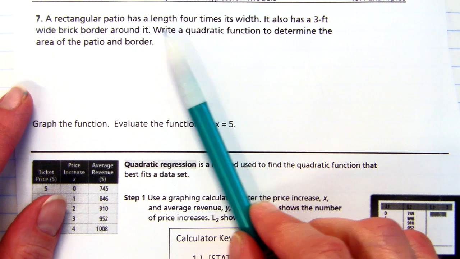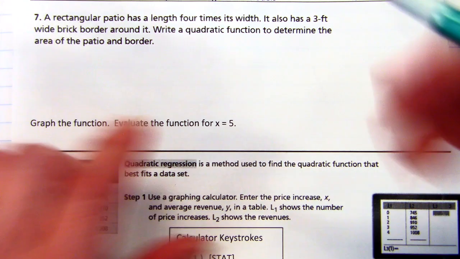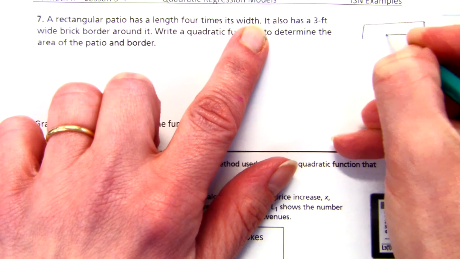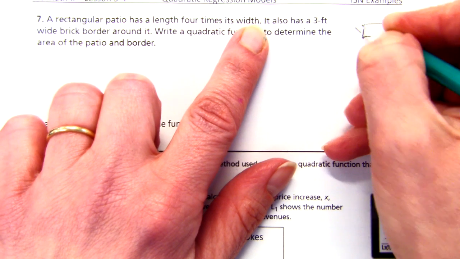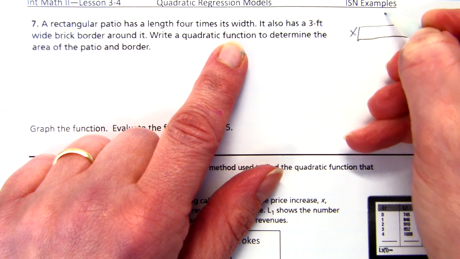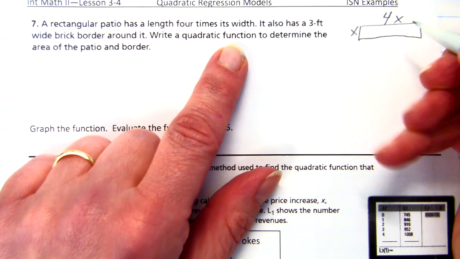A rectangular patio has a length 4 times its width. So let's just stop and draw that first. Its width is x, and the length is 4 times that. Then the length is going to be 4x.